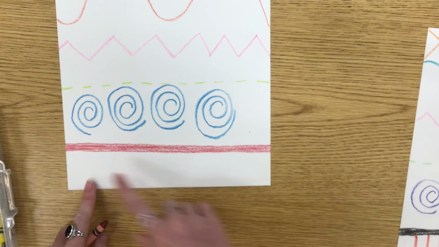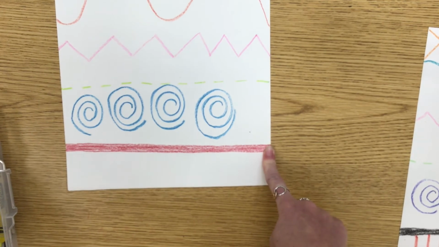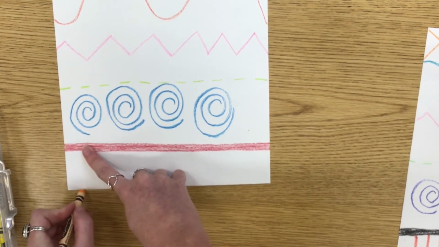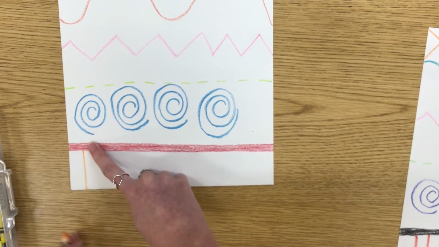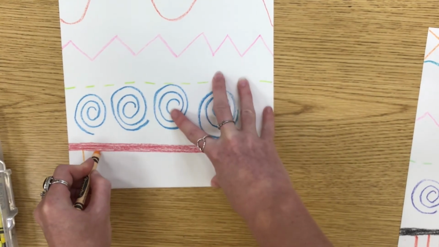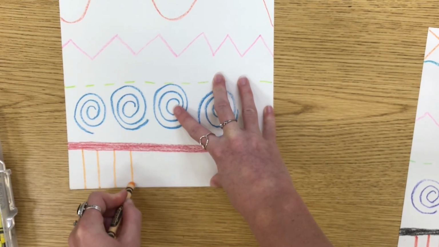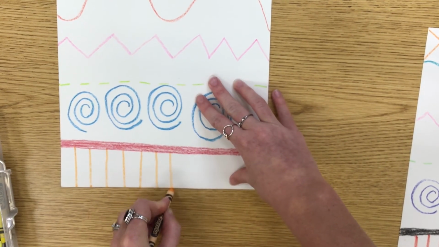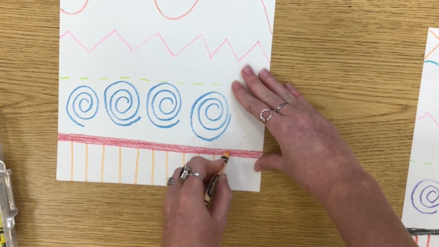Okay. So because I showed you a horizontal line that goes all the way across, I'm going to show you a vertical line. And a vertical line goes from top to bottom. So it goes from the sky until I reach the ground. That's a vertical line. Sky to the ground. Those are vertical lines. I'm going to do this all the way across the bottom part of my paper. Sky to the ground is a vertical line. Does everybody see that?